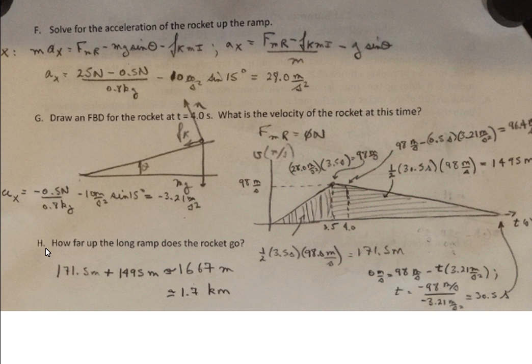So how far up the ramp it goes is then the sum of these two areas. The first one representing the displacement up the ramp during the boost phase, the second representing the displacement up the ramp during the glide phase. And so that gives 1667 meters, which to 2 sig figs is 1.7 kilometers.